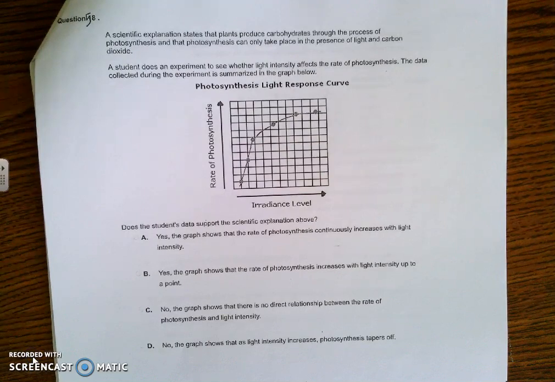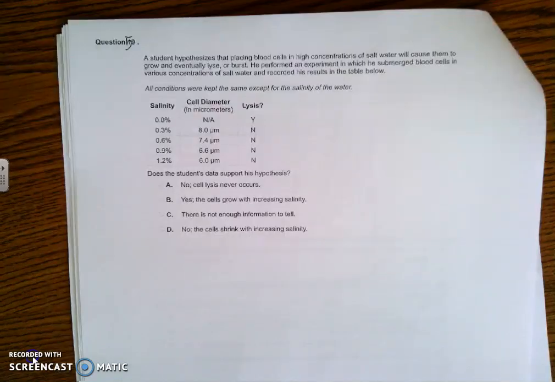Number 58. B. The student's data supports the scientific explanation given about photosynthesis. The graph is indicating that light intensity affects the rate of photosynthesis. However, once the maximum rate of photosynthesis is reached, increasing the light intensity will not increase the rate.